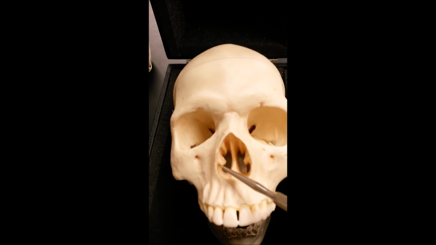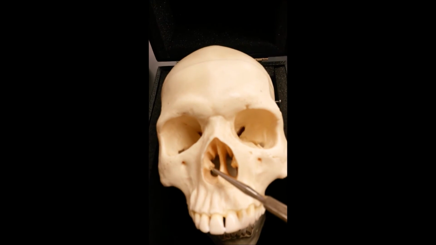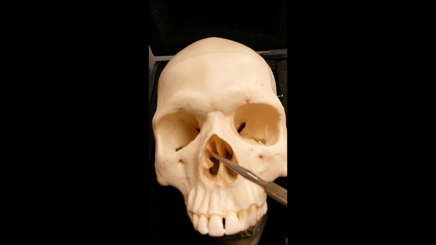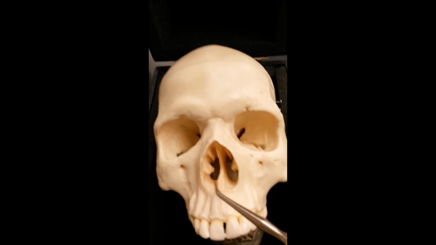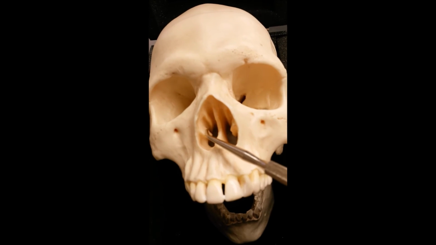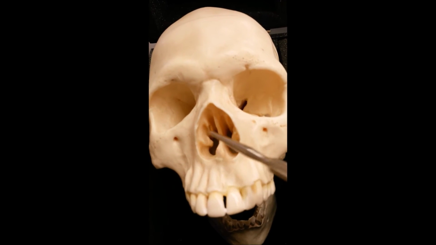And actually, if you look inside here, this is the inferior nasal concha. This is the middle nasal concha. The superior is more up here, so you don't see it from this view. So inferior nasal concha, middle, and the superior nasal concha.